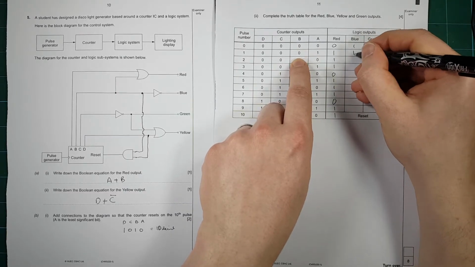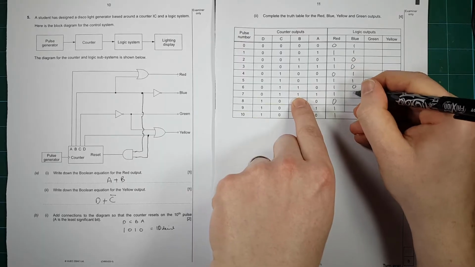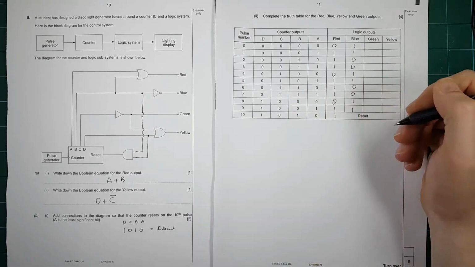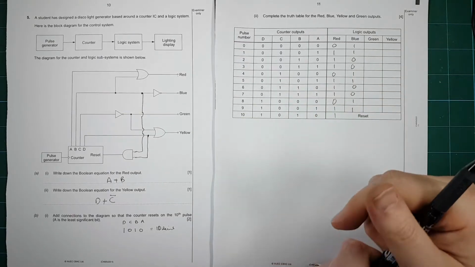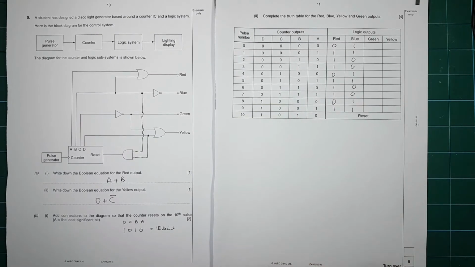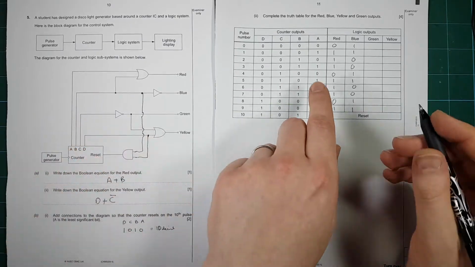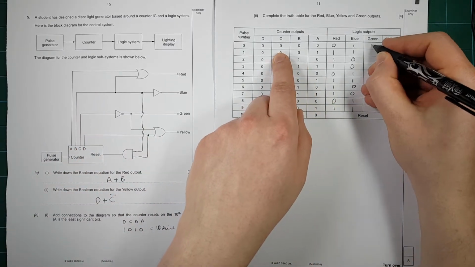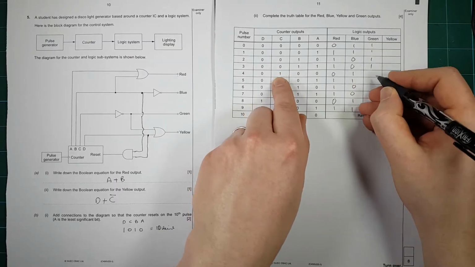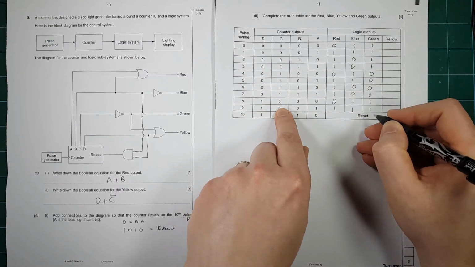So it's going to be 1, 1, 0, 0, 1, 1, 0, 0, 1, 1. Don't need that one. Green is not C, so it's the opposite of this one. 1, 1, 1, 1, 0, 0, 0, 0, 1, 1.